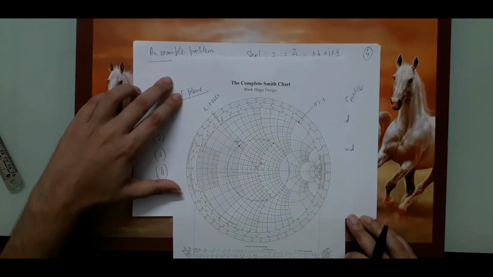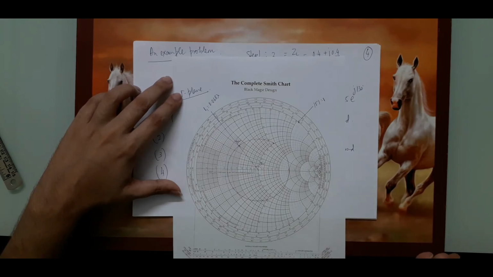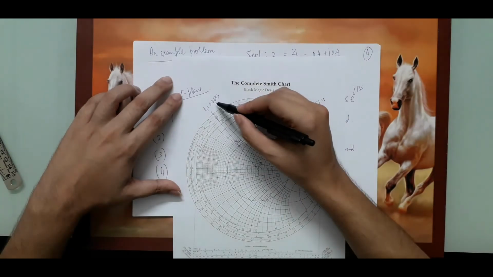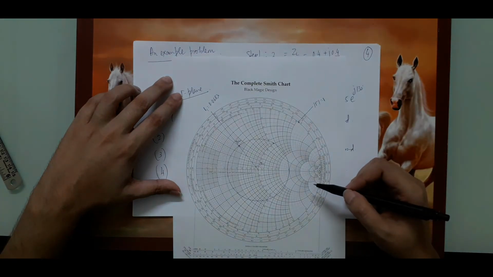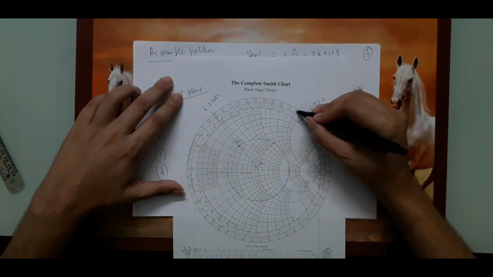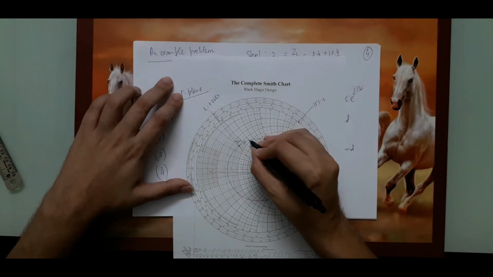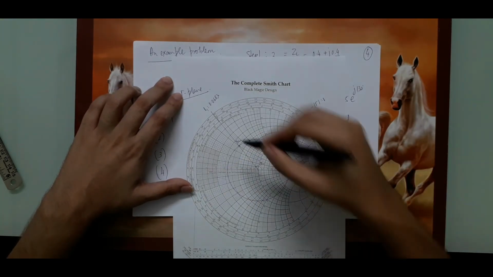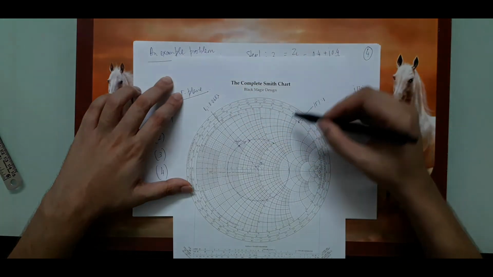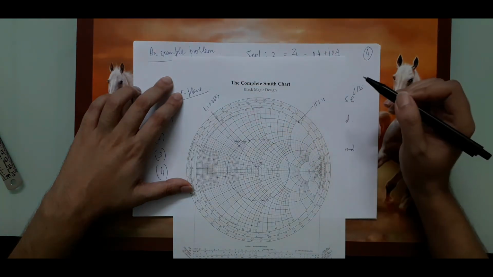We now have to move a distance of 0.1 lambda. So where should we end? We should end at 0.168. So where is 0.168? Over here. So I have to now move this way, clockwise. Clockwise 0.1 distance would be over here, 0.1 lambda.